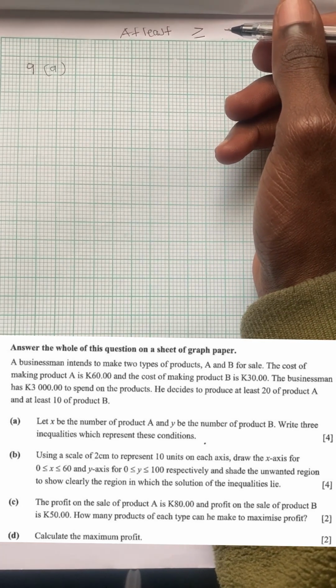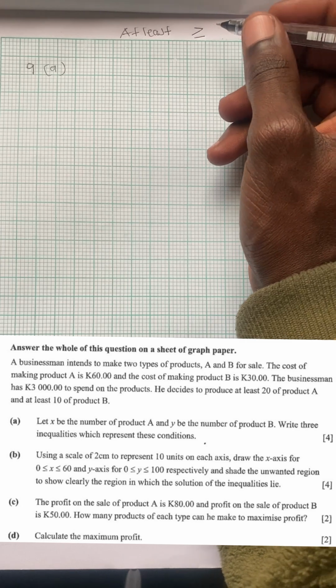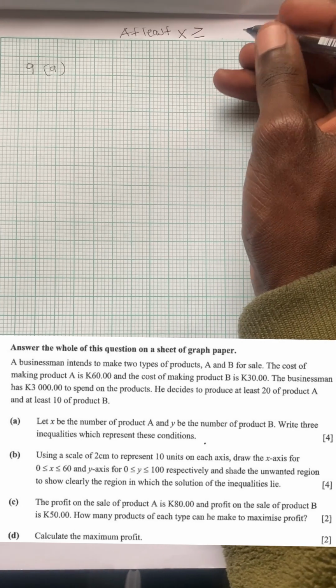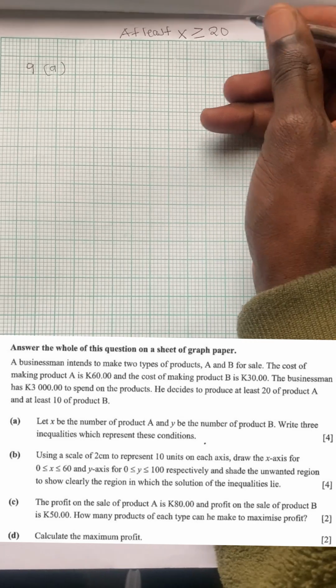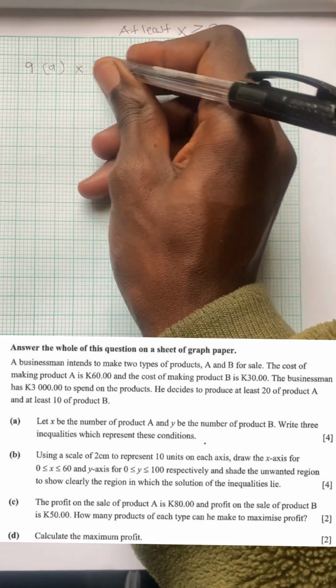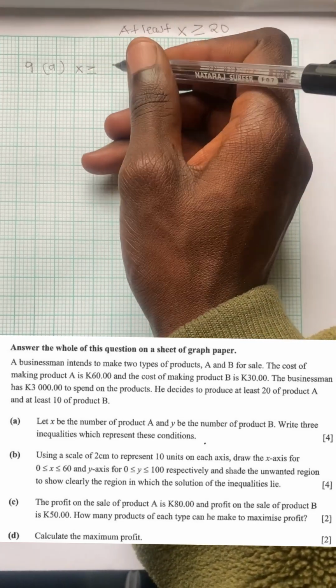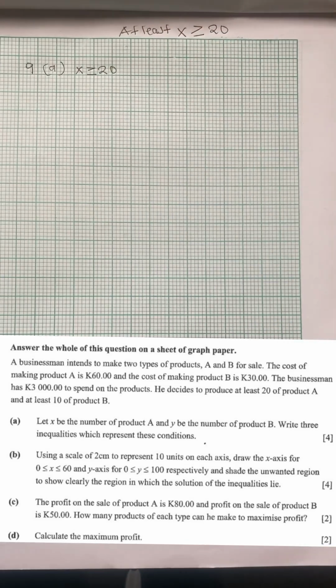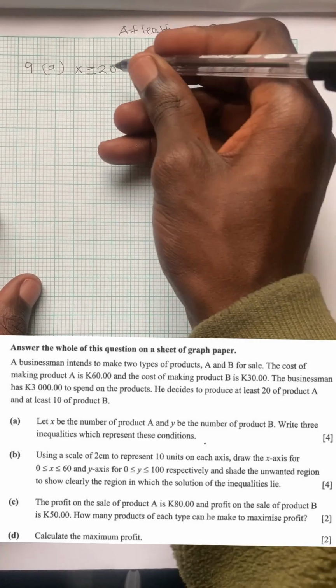That is for product A, and we are told we should use letter X. So X is greater than or equal to 20. That's the first inequality.